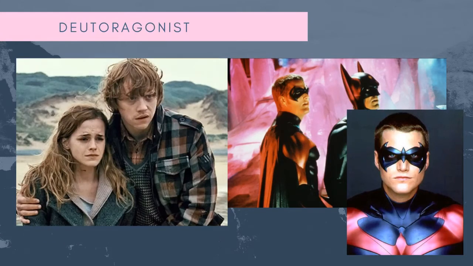Next, deuteragonist. Now, these characters often overlap with the confidants. The deuteragonist is close also to the main character, but the story's main plot does not directly correspond with their characters. Or simply, deuteragonists are the secondary main character. So it's kind of the same with the confidants. So we have here Hermione Granger and Ron Weasley, and we also have here Robin. So they are the second most important character after the protagonist.